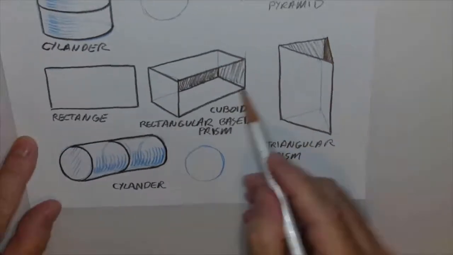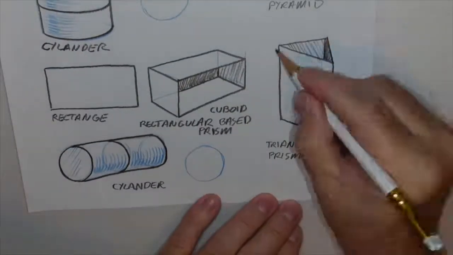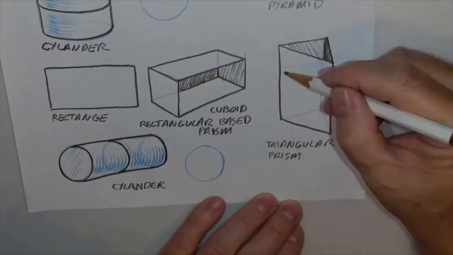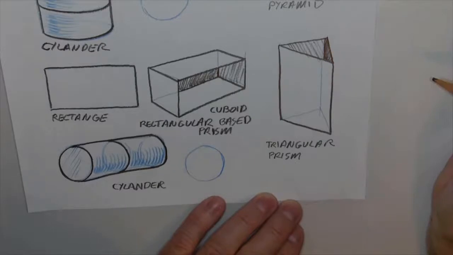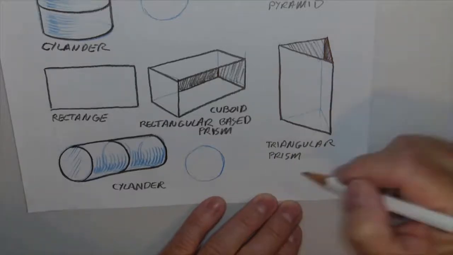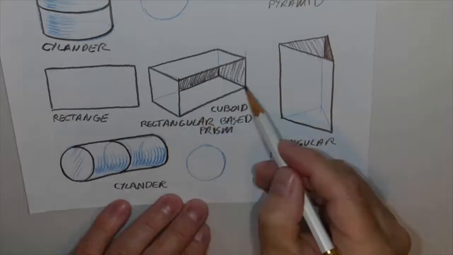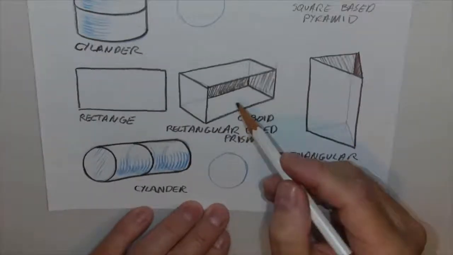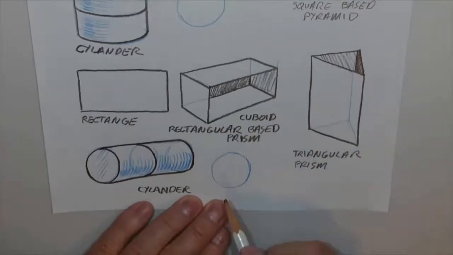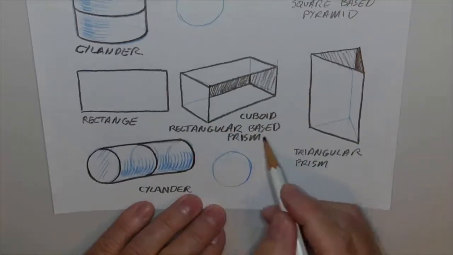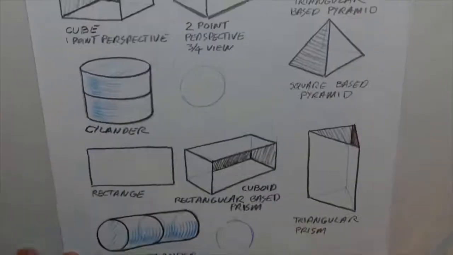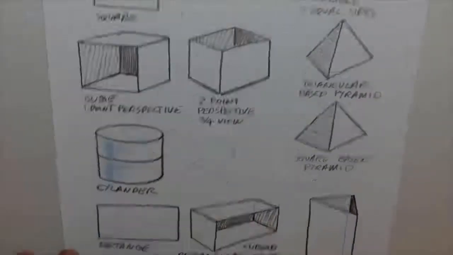So very much like our rectangular prism is we start with a footprint of the shape, kind of in perspective, and then we extrude the lines down. And that gives us a triangular prism. So that extension of lines gives us the prism. The same as when we started with a rectangular box and we extrude it out this way, it now becomes a cuboid, or in this case, a rectangular based prism. So we start to learn the terminology, but what's really important is we know the shapes.